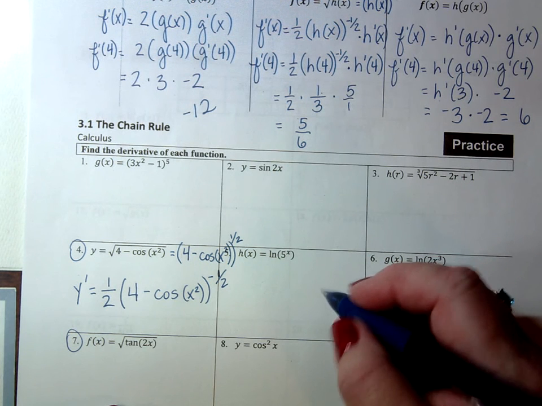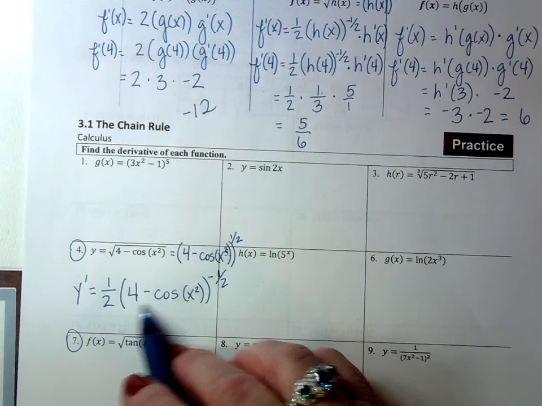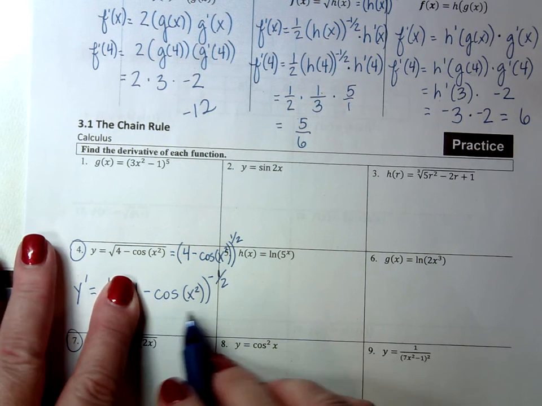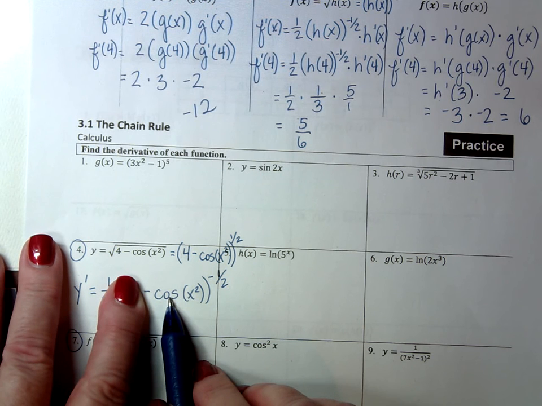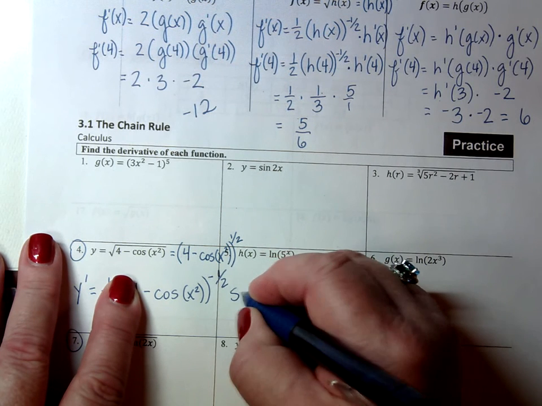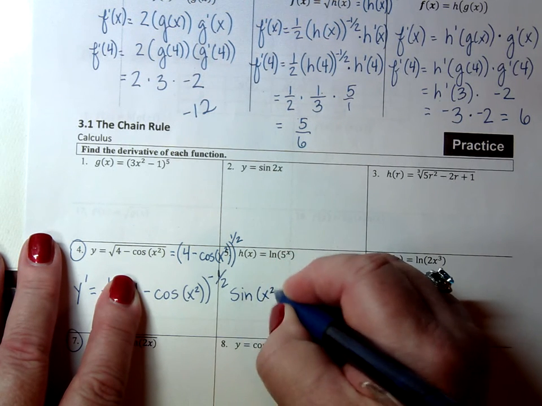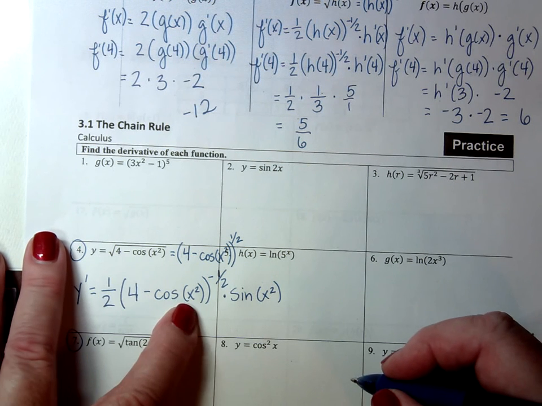Well, the derivative of 4 is 0, so that's fine. The derivative of, I'm just looking at this part now, the derivative of a negative cosine, well, the derivative of cosine is negative sine. So a negative sign makes it a positive sign. So now on the sine, keep the angle the same. And then I have to do the derivative of the angle, which is 2x.